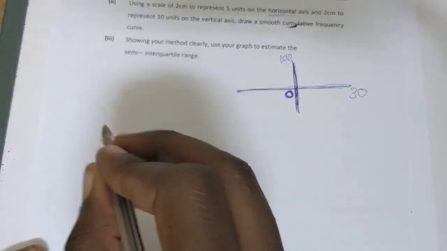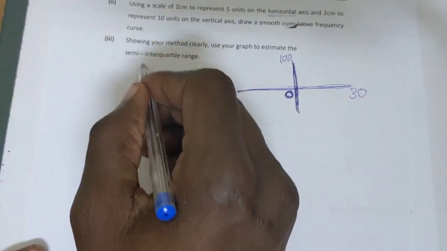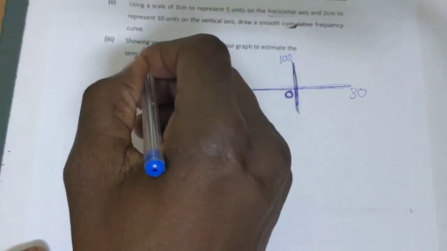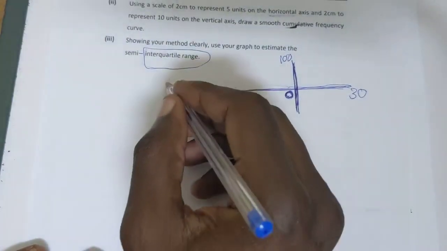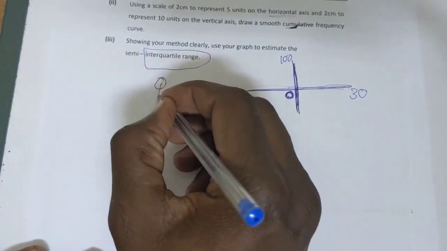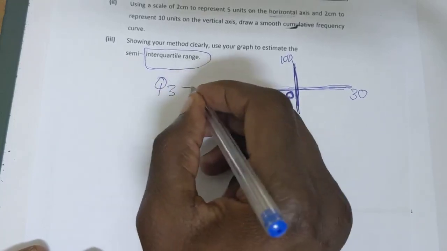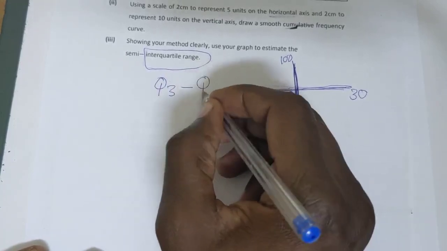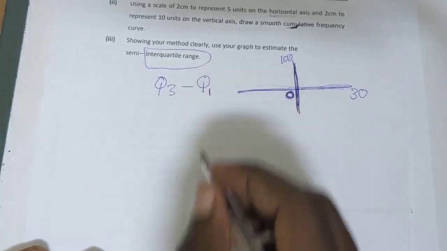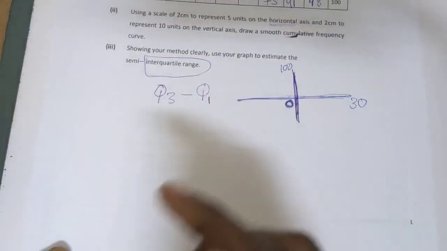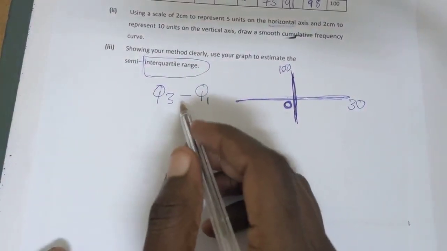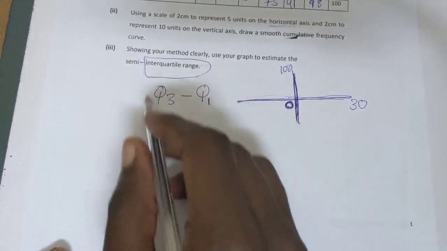So for the interquartile range, just this part, the formula is Q3 minus Q1, like that. Okay, so that is the formula. This is for the interquartile range.